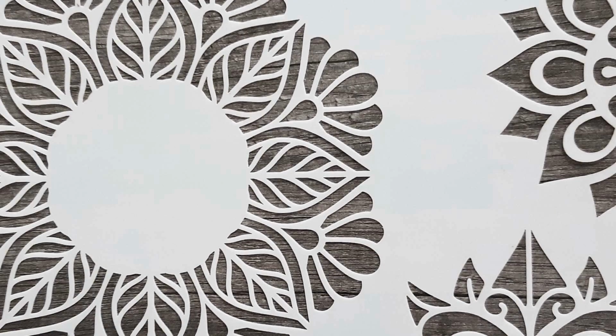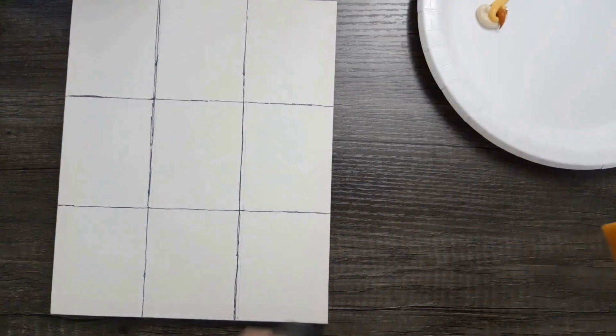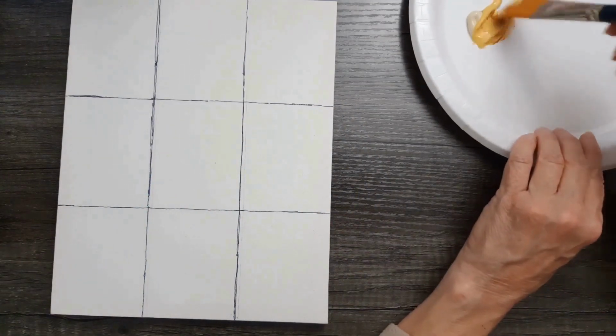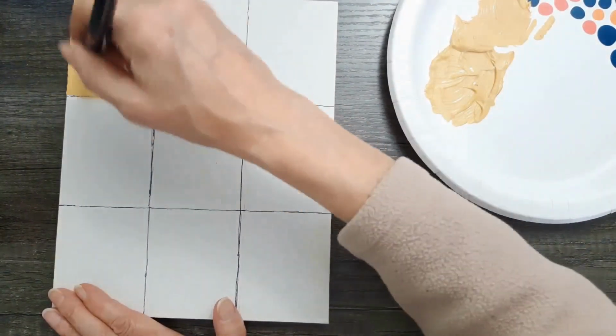Okay, I'm going to talk about this concept and how to go forward with it while I'm painting the background image. I'm so excited about this project, and I hope you are too. So let's go ahead and get this started.